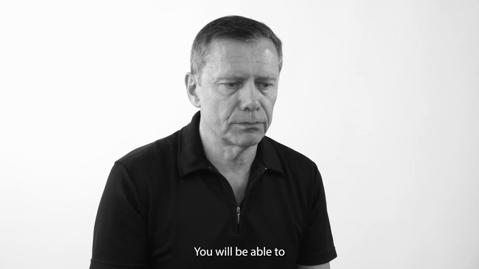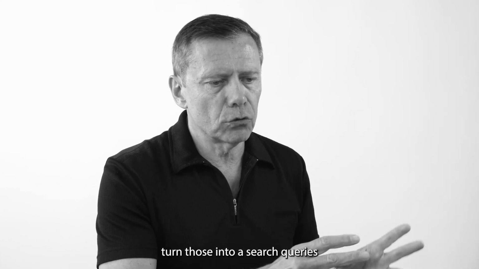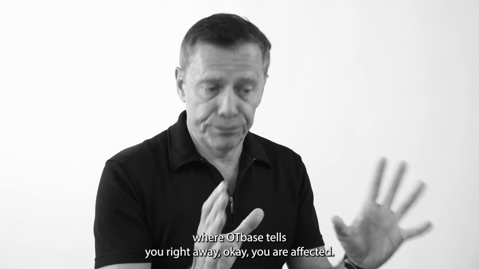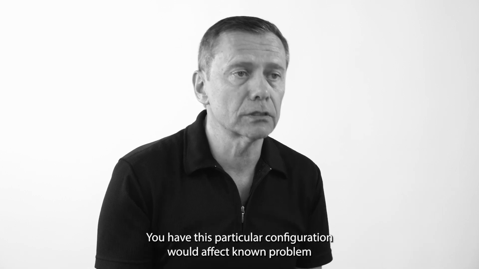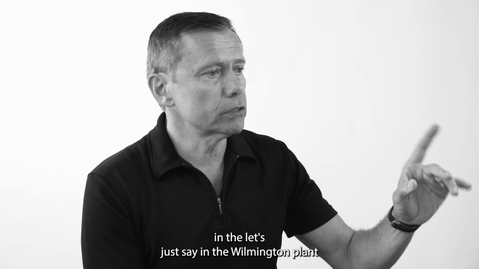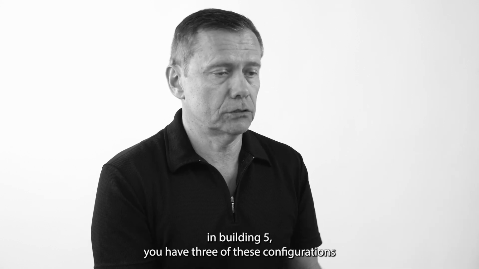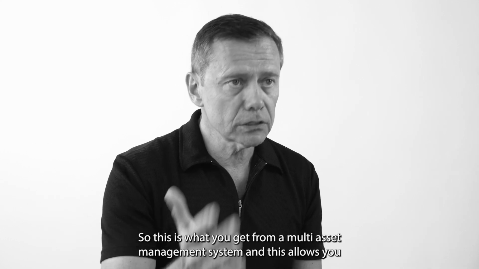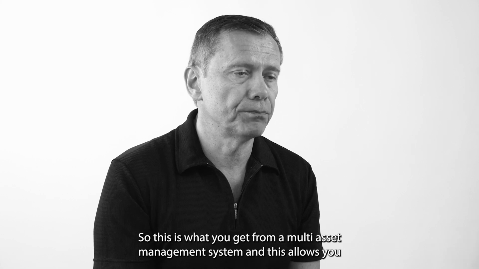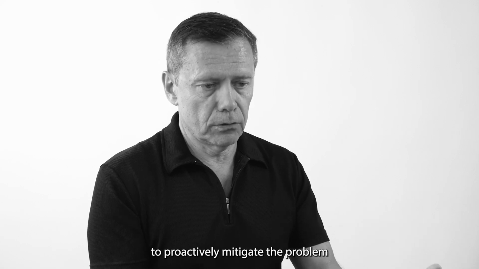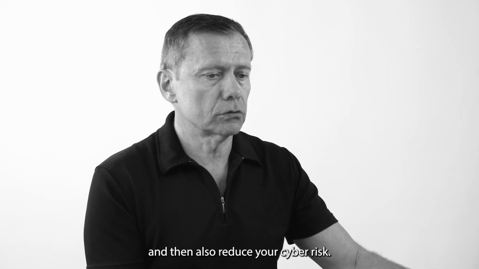You will be able to turn those into search queries where OT base tells you right away, okay, you are affected, you have this particular configuration with that known problem in, let's just say, the Wilmington plant, in building 5. You have 3 of these configurations that are affected, and another one in Italy. Right? So this is what you get from an OT asset management system, and this allows you to proactively mitigate the problem and then also reduce your cyber risk.